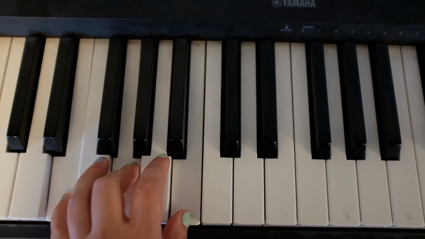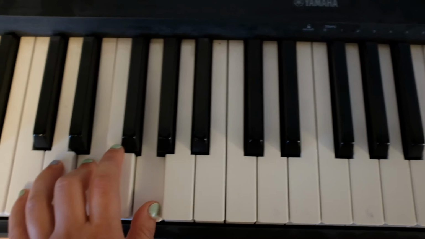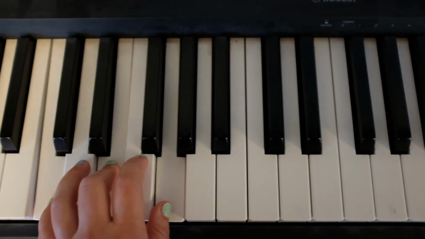So the bottom two notes of the E minor chord are the same as the top two notes of the C major chord.